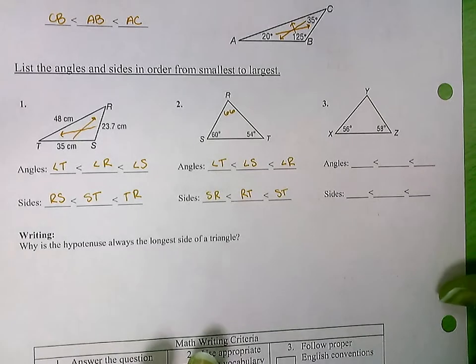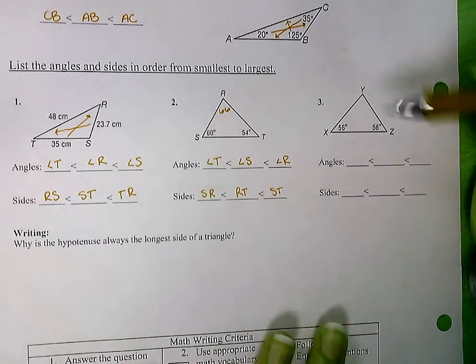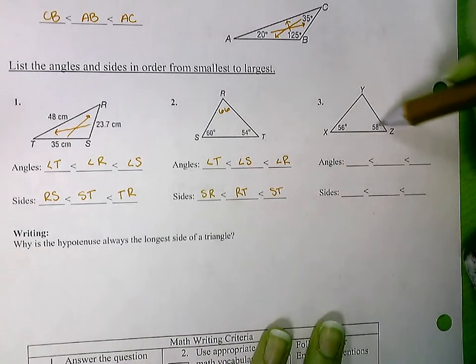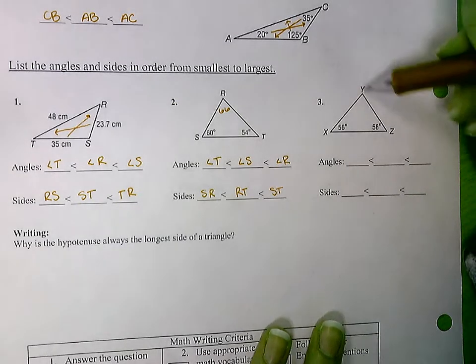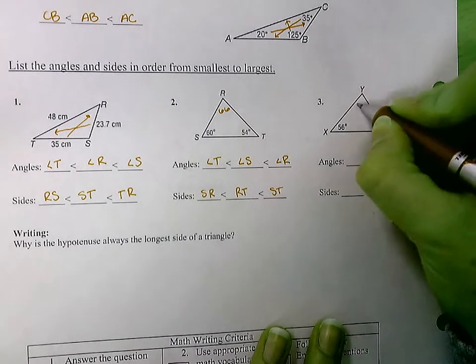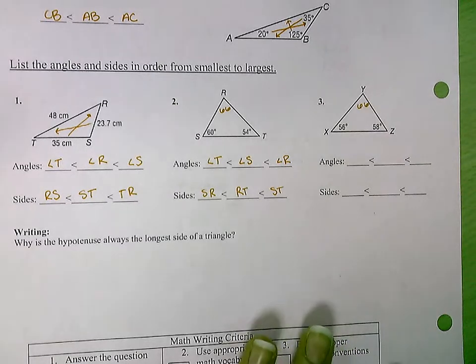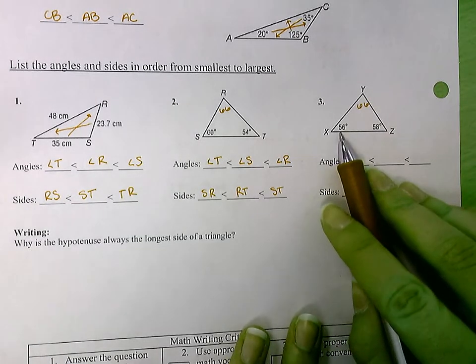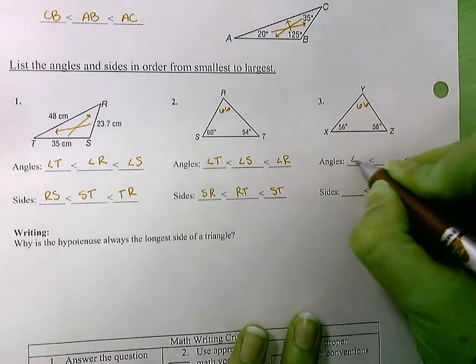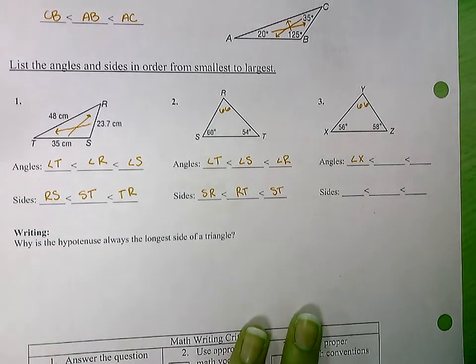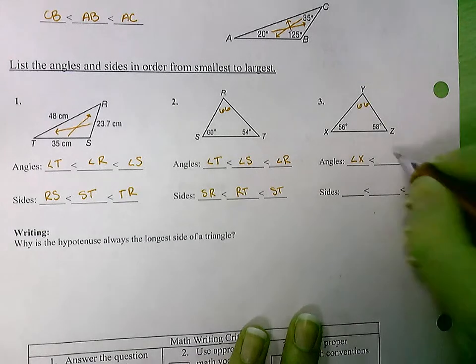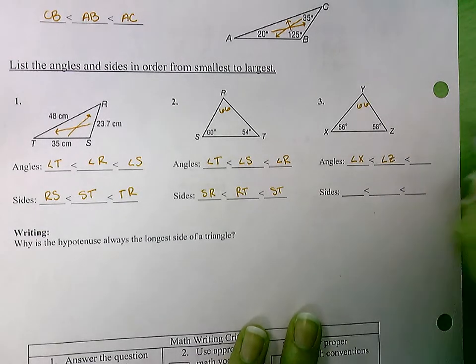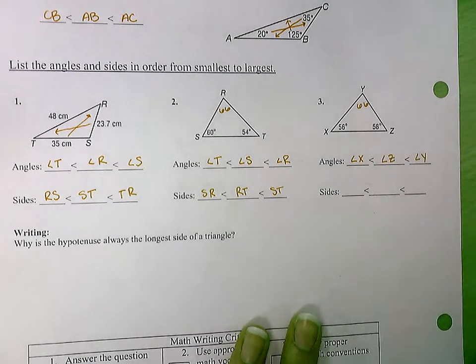Okay, for number 3 then, again we have to do that same process, subtract our two angles we know from 180 to get angle Y. Again, that's 66. Okay, then my smallest angle here would be angle X. Then angle Z. And lastly, angle Y.